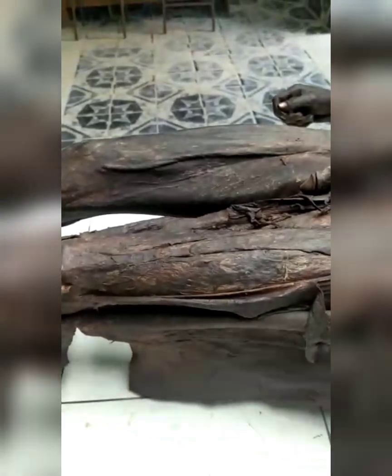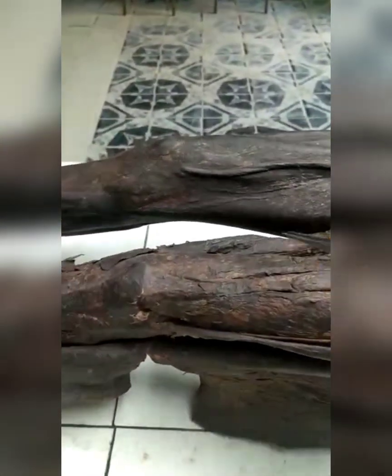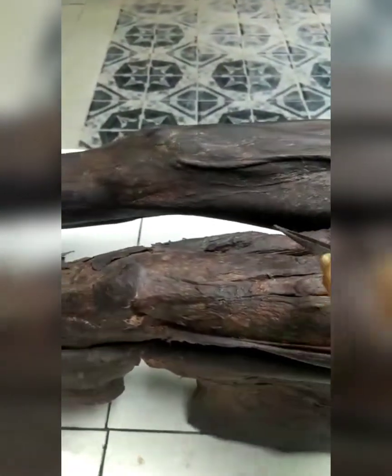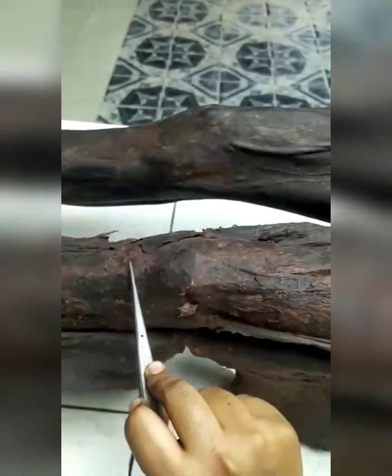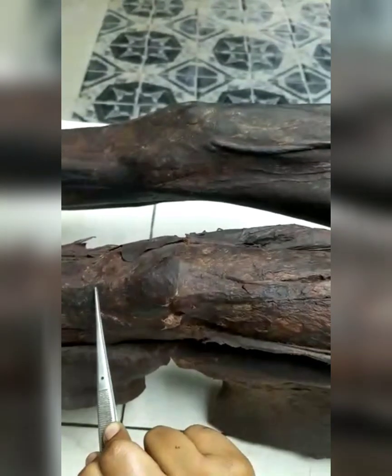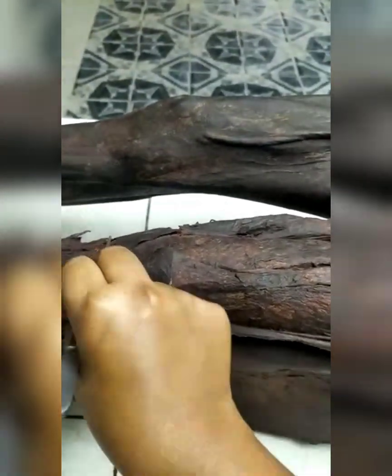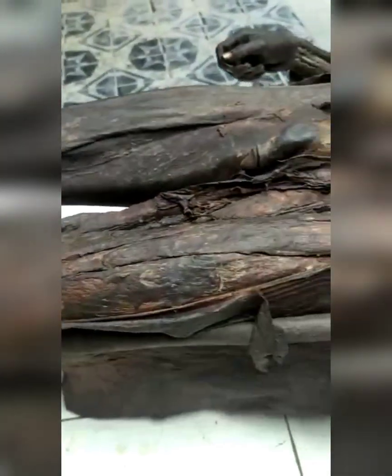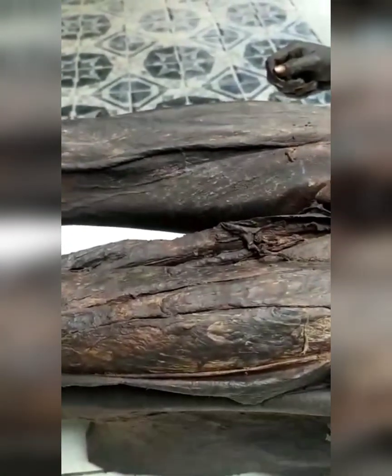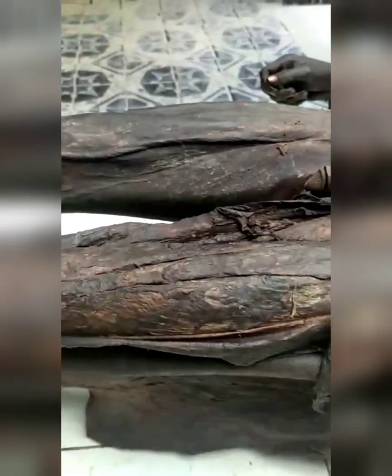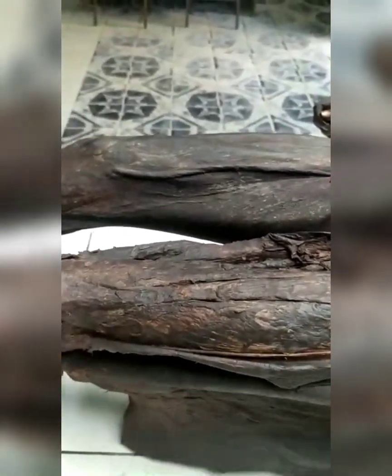So from here we give a vertical incision up to the medial condyle of the tibia at the level of tibial tuberosity. This one is the tibial tuberosity. So up to this we will give a vertical incision. Then the skin will be reflected laterally.